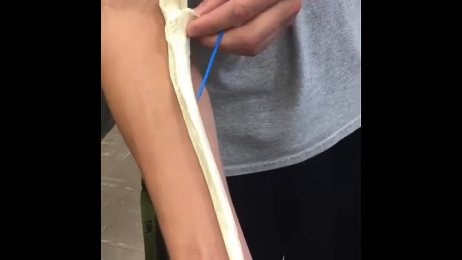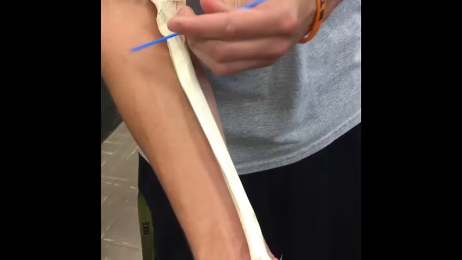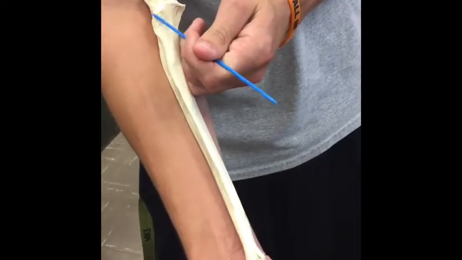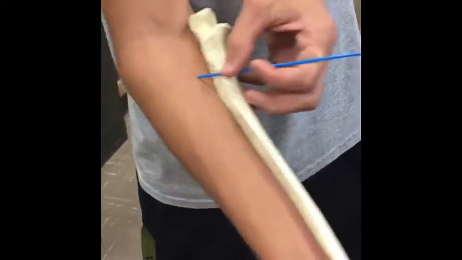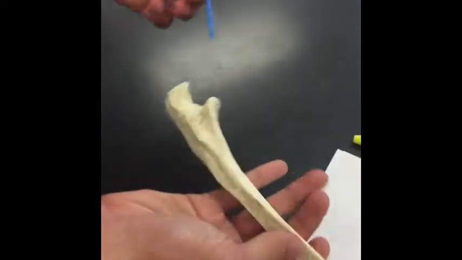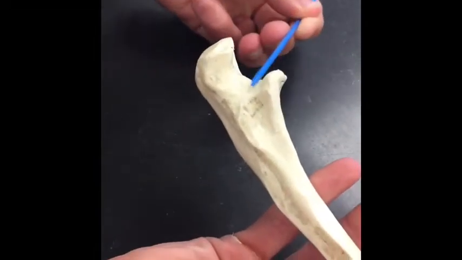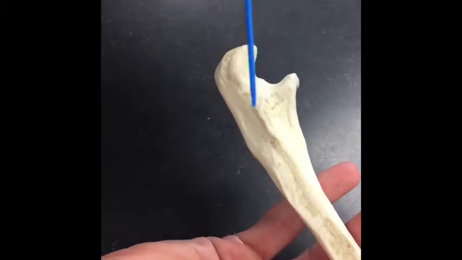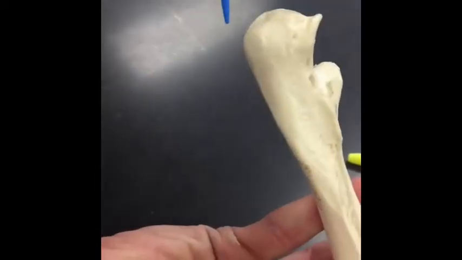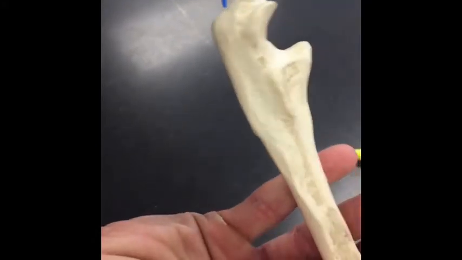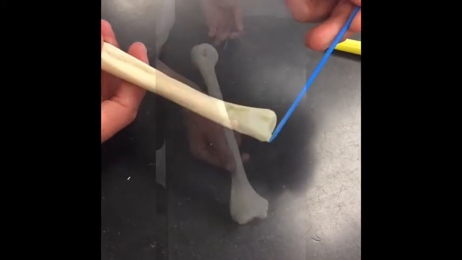Okay, so here I have a right ulna. You can tell because the radial notch is on the lateral side of the ulna where the radius attaches, and on the ulna you have the trochlear notch, which is the U shape, and you have the radial notch where the radius attaches, the olecranon process, and down here at the distal end you have the head and the styloid process.